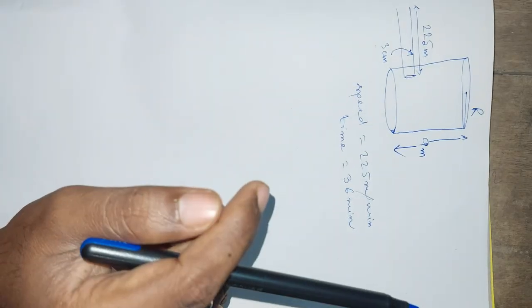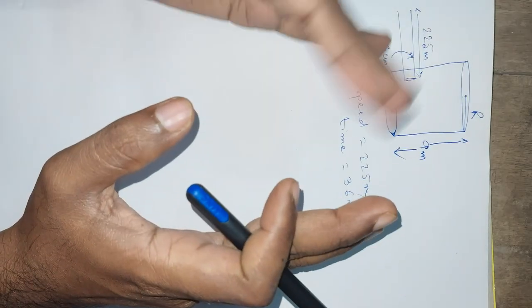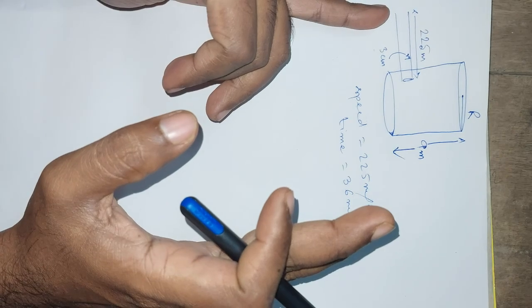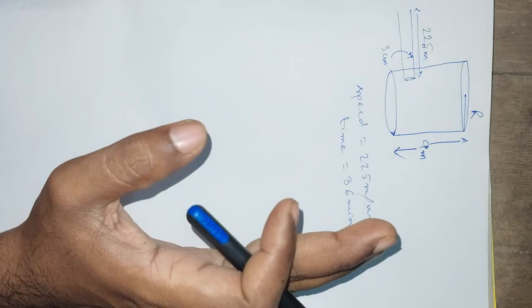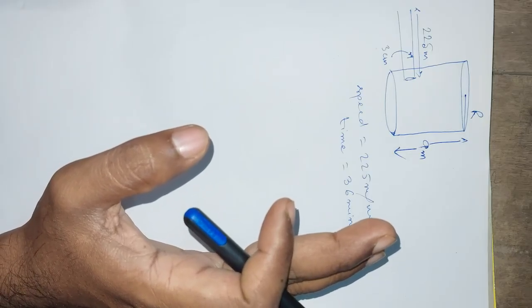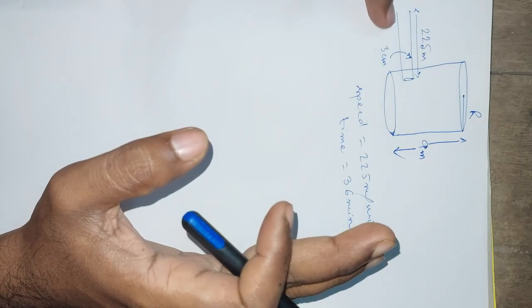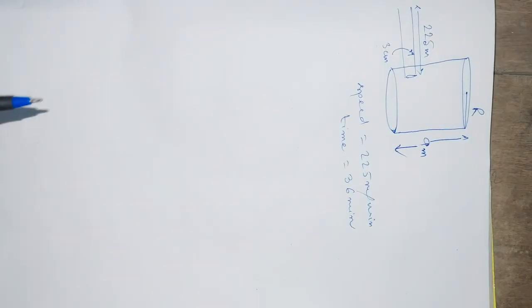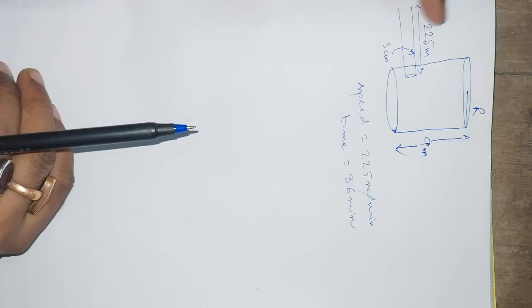So for our understanding, we can assume that the length of this smaller pipe is not given. So in this case we are assuming the length of the water column formed in 1 minute is equal to the length of this pipe. Okay, that means 225 meter. So the radius and the length is here.